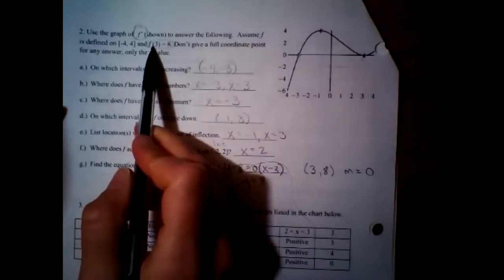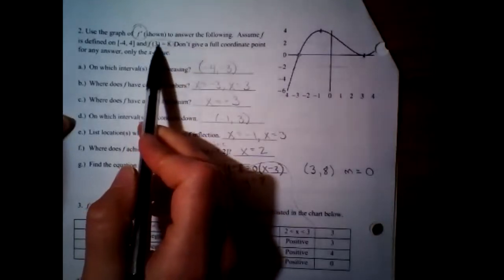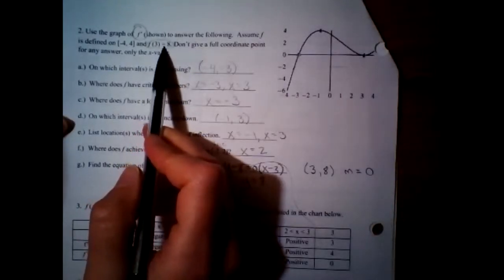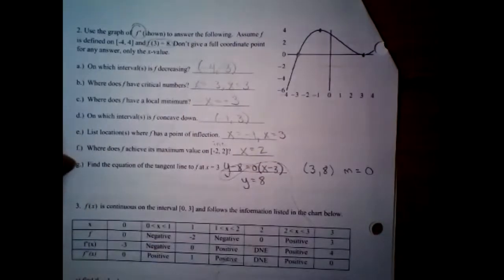Oh, and someone asked, where did we get 8? They gave that to us back in the beginning. It was right here. They said f of 3 equals 8. So that was just handed to us in the problem. They would have to tell you that because you don't have the graph of f. So they would have to just provide you that information because you don't have any other way of getting it.